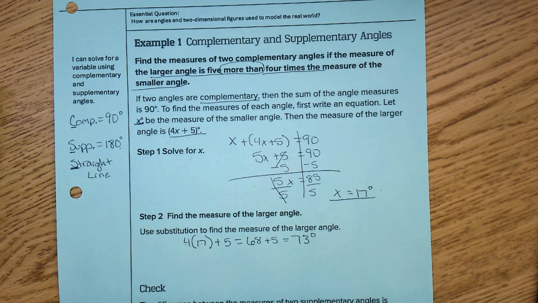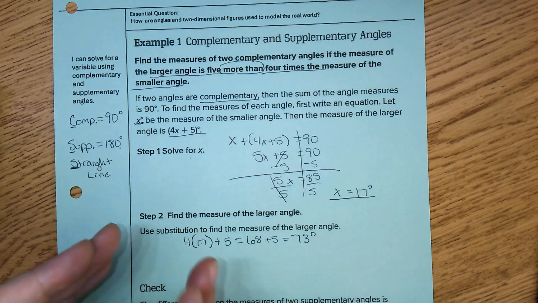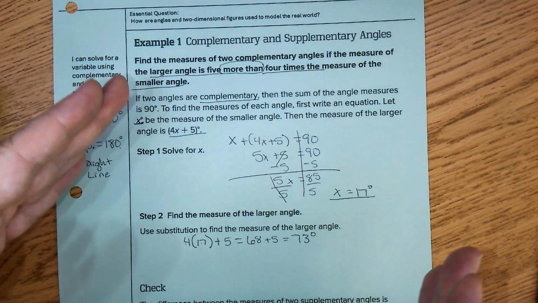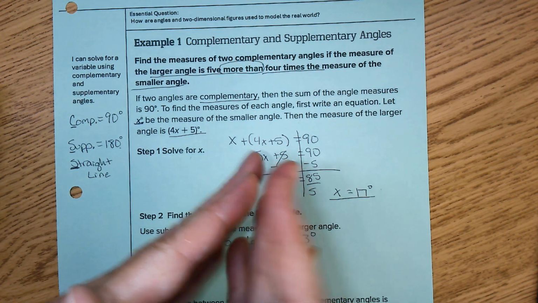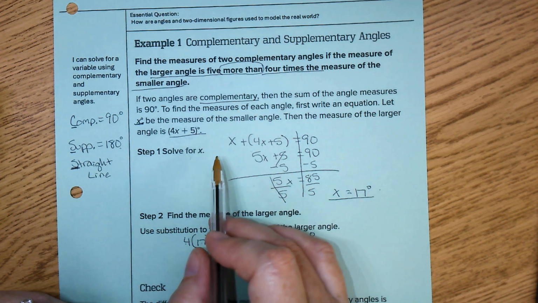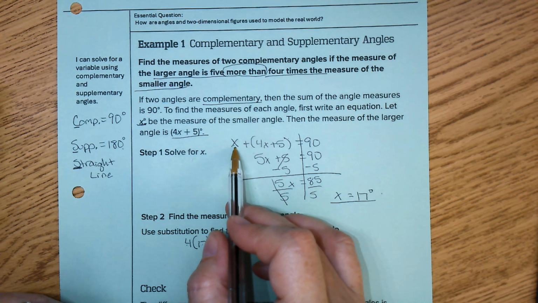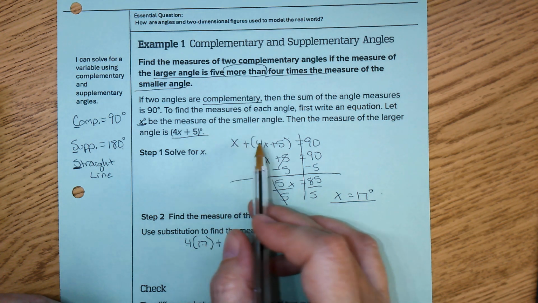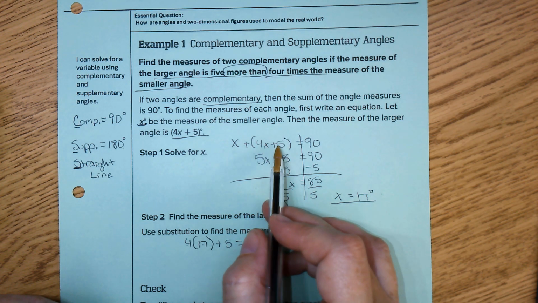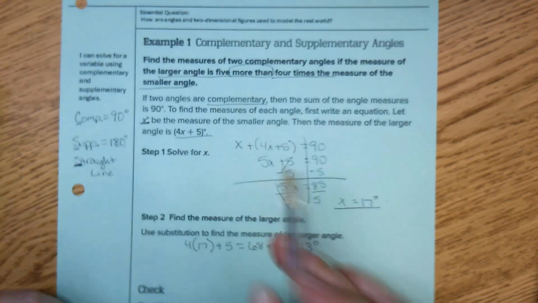So let's put that skill to the test. Basically what we did here, instead of creating a system where you would have two variables and two separate equations, we took one of our variables and we put it in terms of the other thing. So we put this larger angle in terms of the smaller one. So x was my smaller angle. Well, how did the larger angle relate to it? Well, it was 5 more than 4 times as large. So we're going to do that same process, okay?